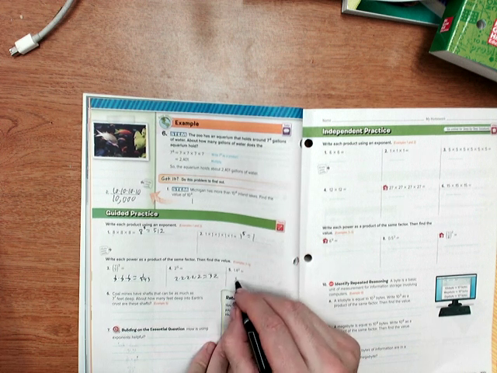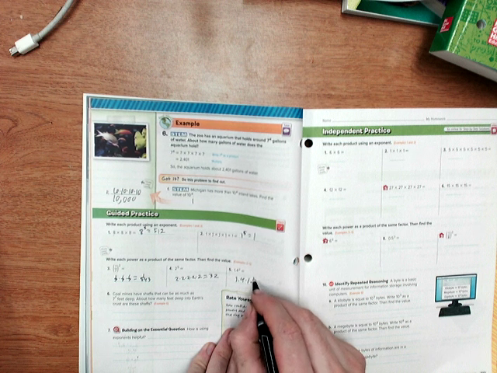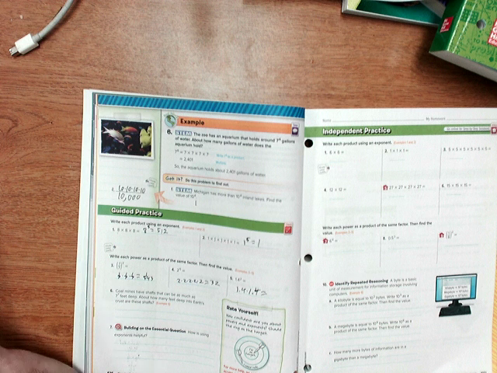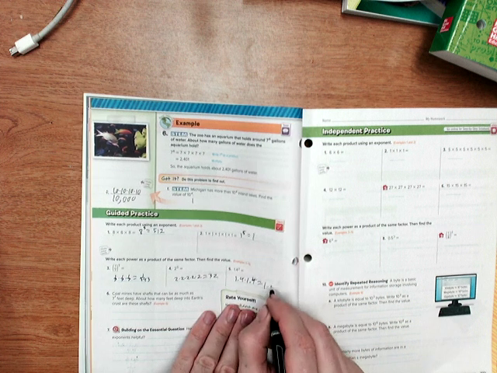1.4 squared. 1.4 times 1.4. I can't do that one in my head. 1.96.